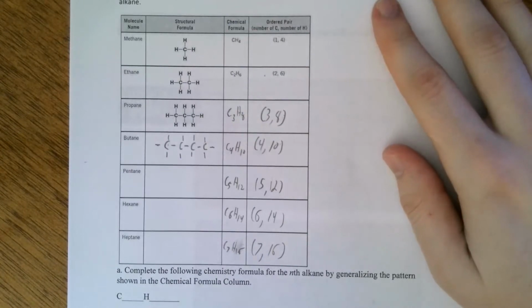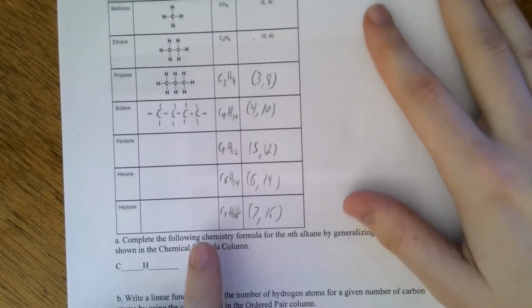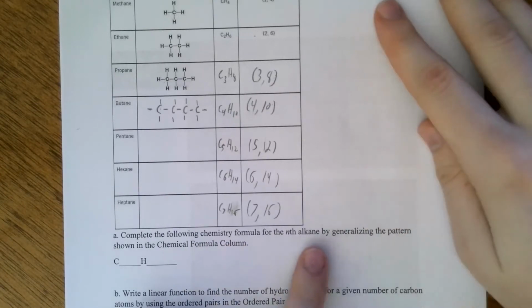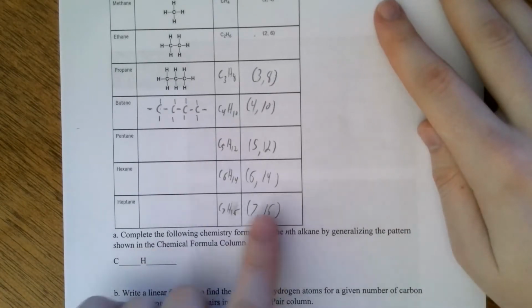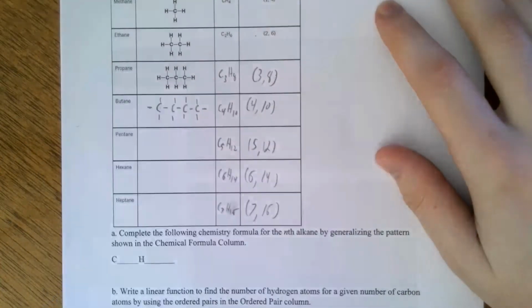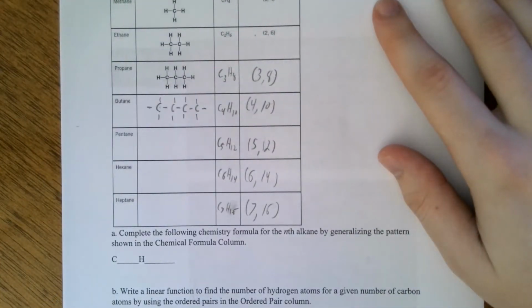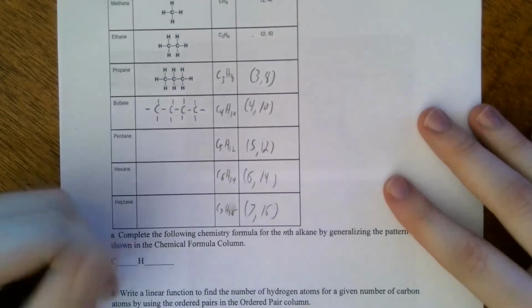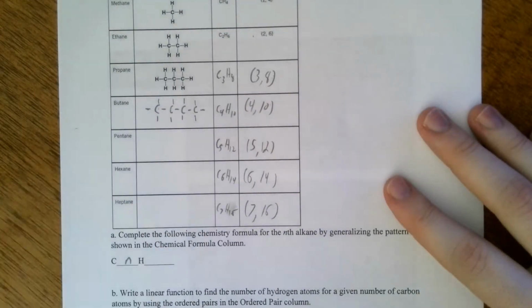So if we look at this, it says complete the following chemistry formula for the nth alkane by generalizing the pattern shown in the formula column, right? So I want to know if I have an n amount of carbon atoms, so I have n, so we don't know how many we have, it's just some variable, then how many hydrogen atoms do I have?